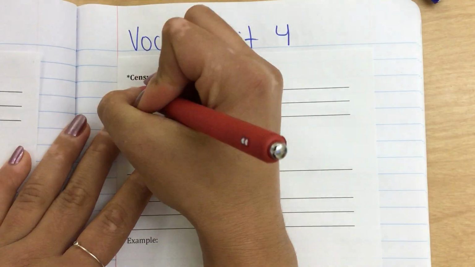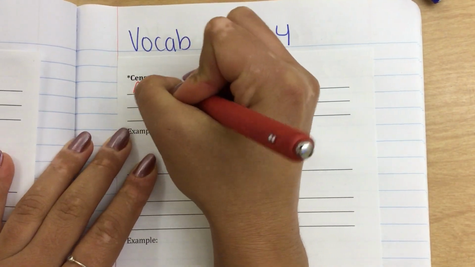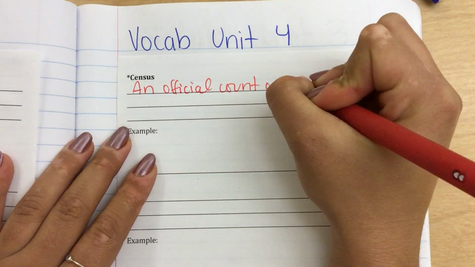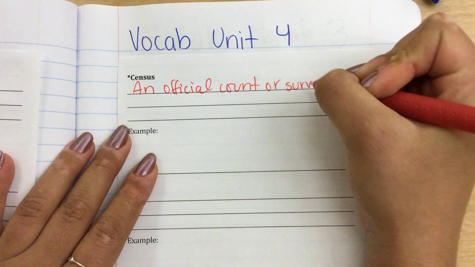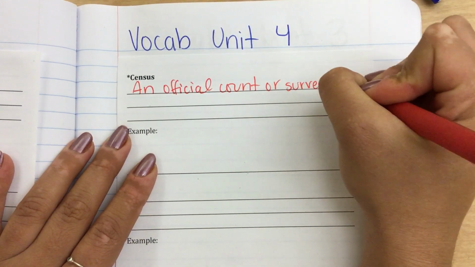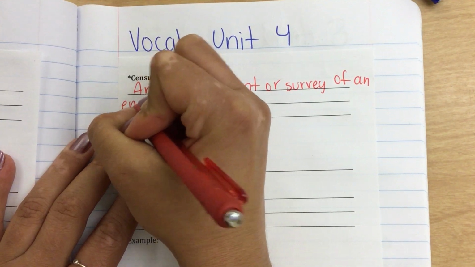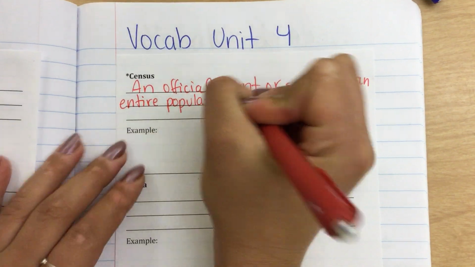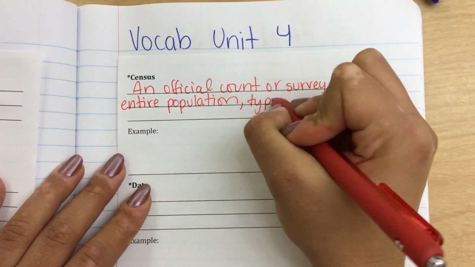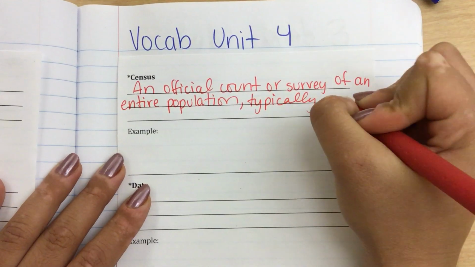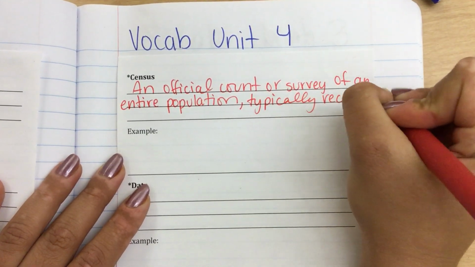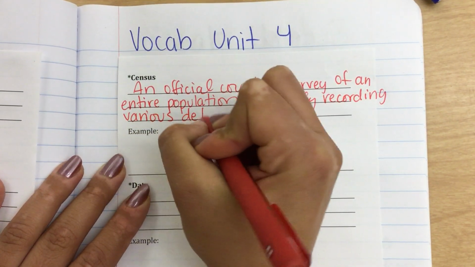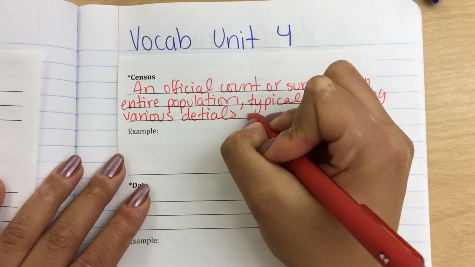It's an official count or survey of an entire population, simply recording various details of individuals.